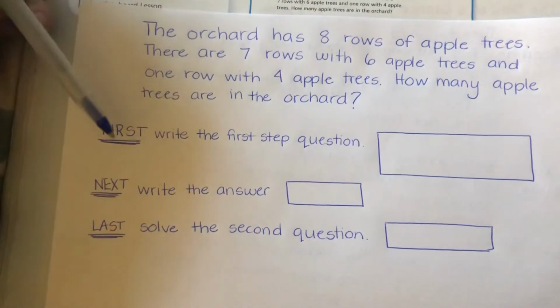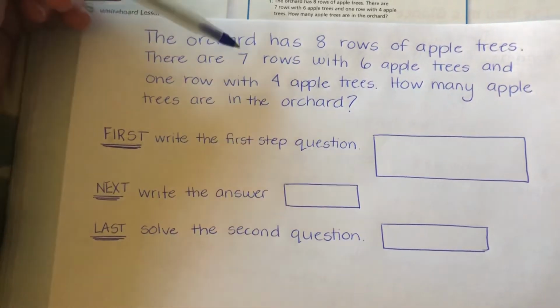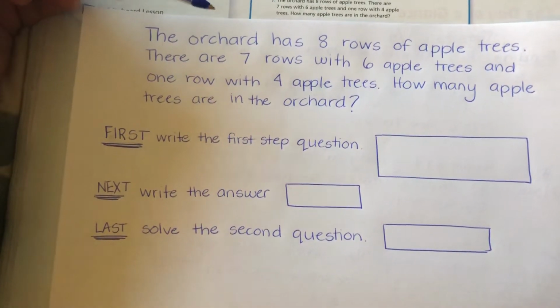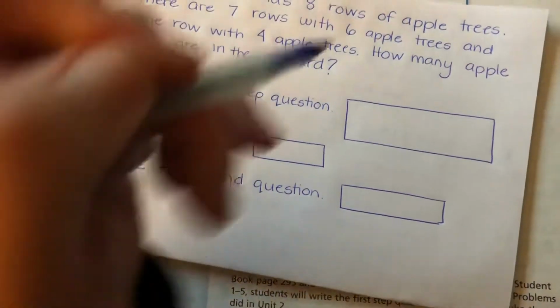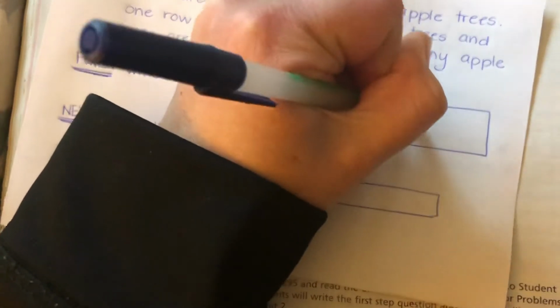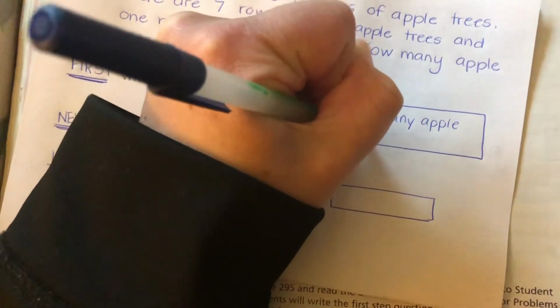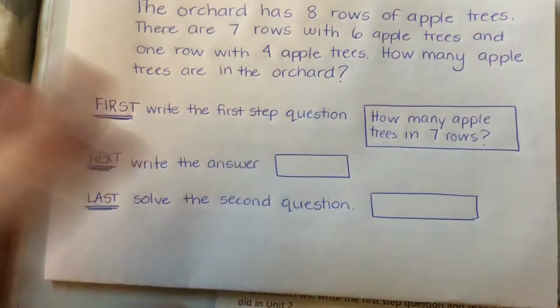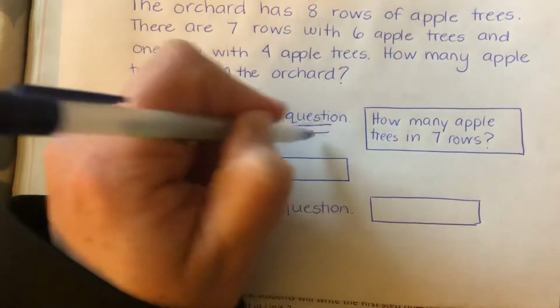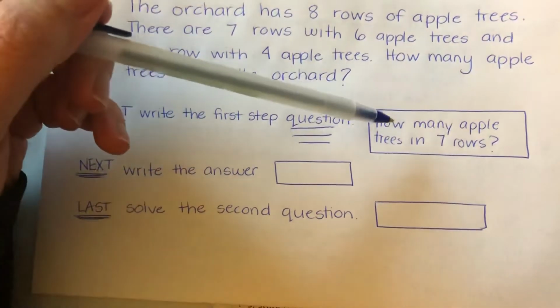And in this case, the first thing you need to solve is how many apple trees are in the 7 rows. Okay, so for our question, we would say, how many apple trees in 7 rows? Okay, so that's your first step question. Notice that it's actual words. It's a question. It's not just an equation. Okay, now that we have that first, now we can solve it.